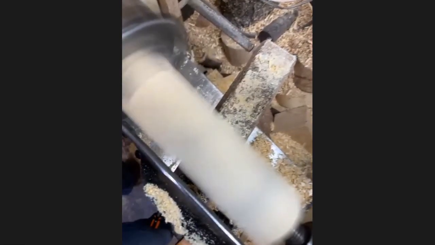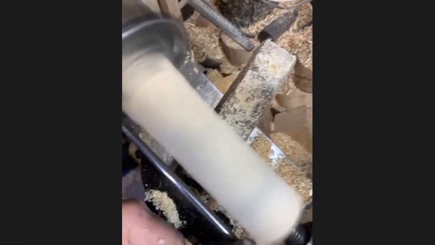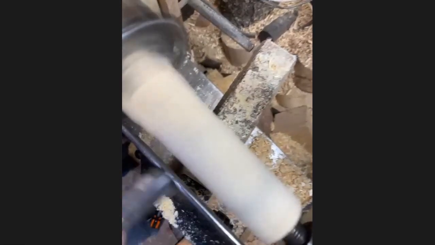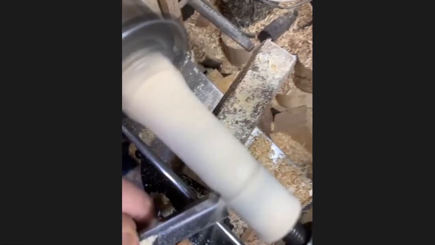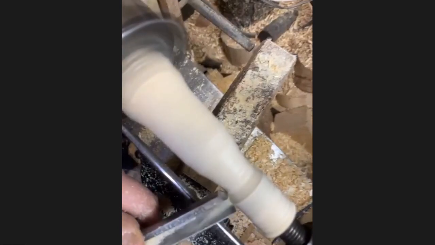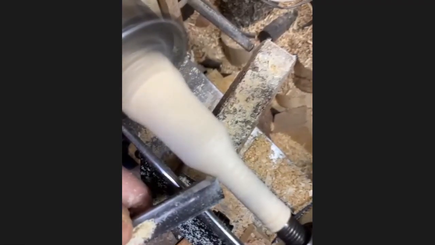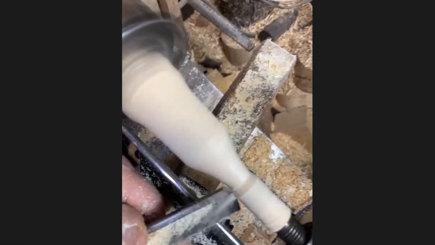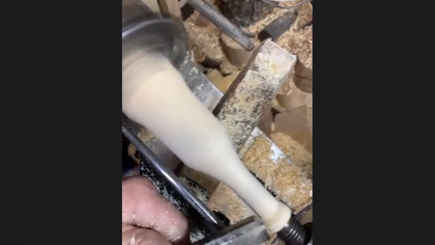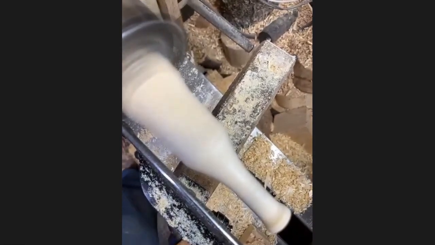I'll just do my roughing gouge on this flat one. Get rid of that.